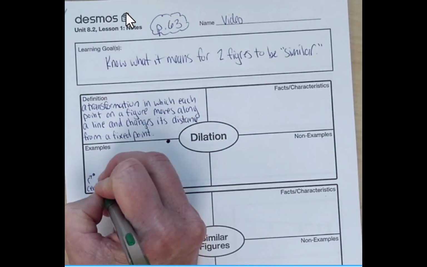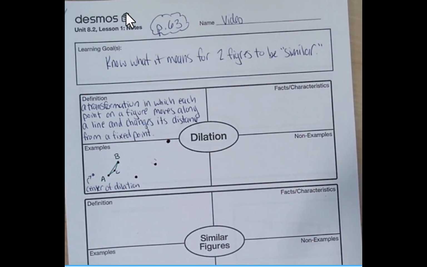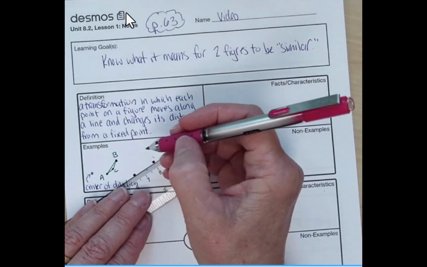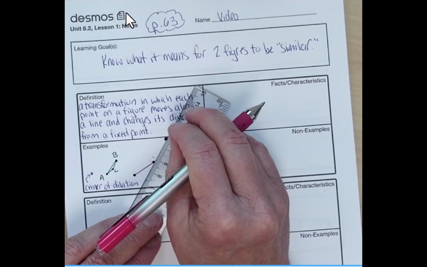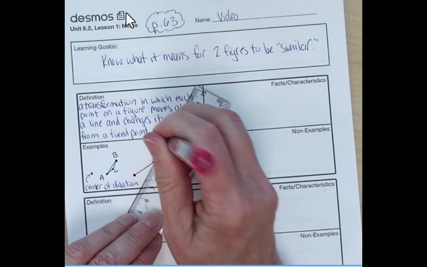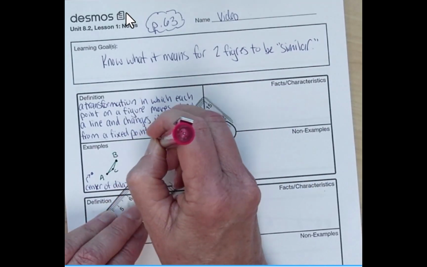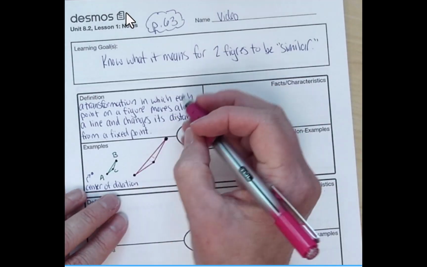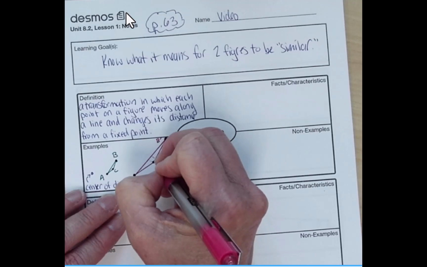I'm going to call this point A, B, and C. And because I used the same scale factor, all of these points on the other triangle are 3 times the distance along that ruler as the original pre-image points were. So these are similar figures, or this is a dilation. A prime, B prime, C prime.